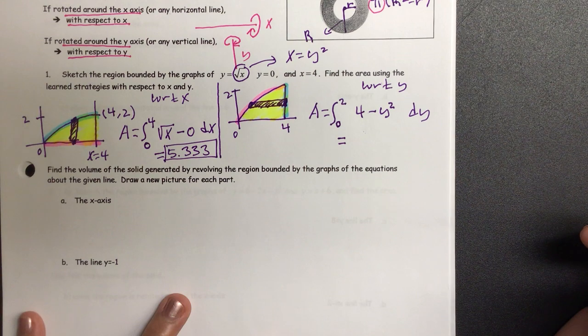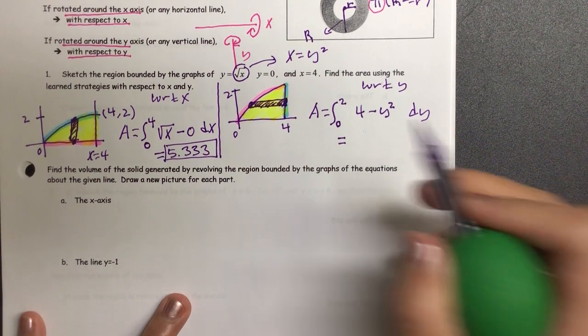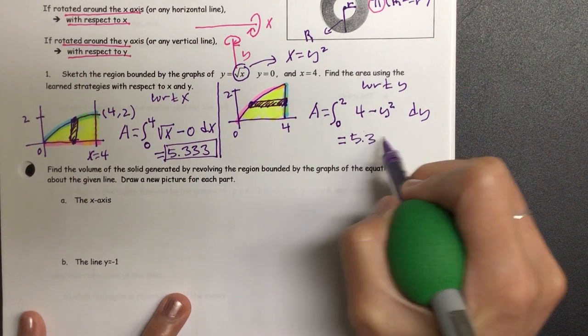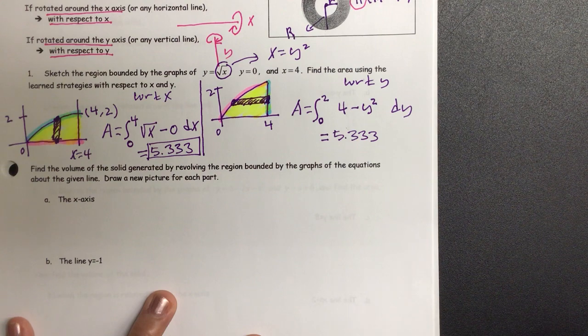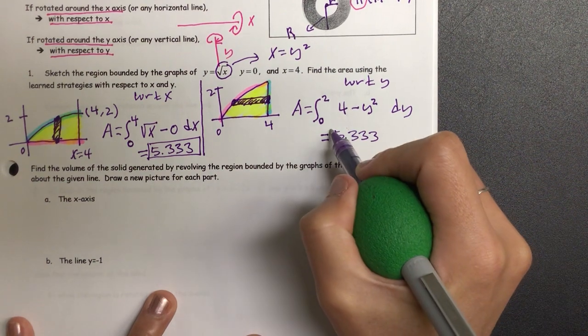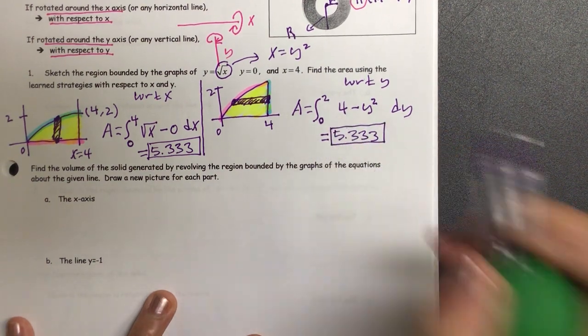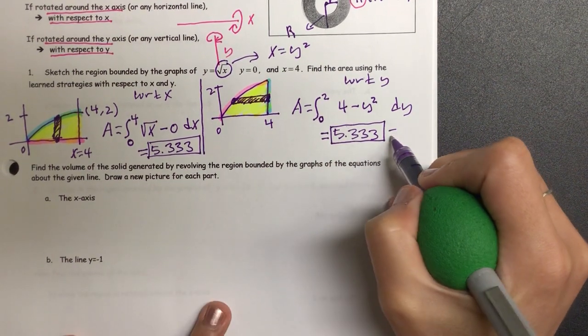Cody, how many? It should be the same. 5.333. Does it also give you a fractional value on there? Fraction is fine. Non-fraction is also okay. But if it did, it should give you 16/3.